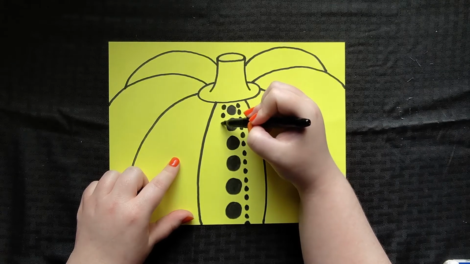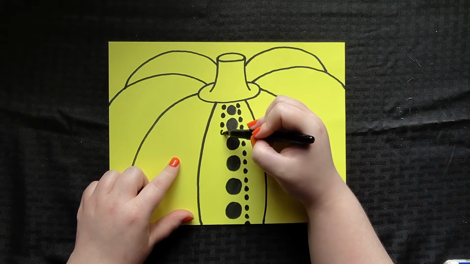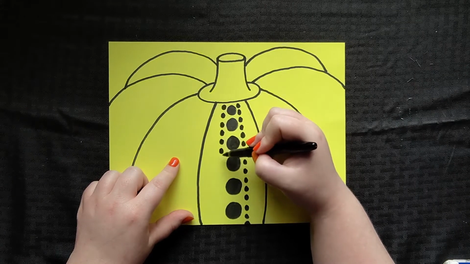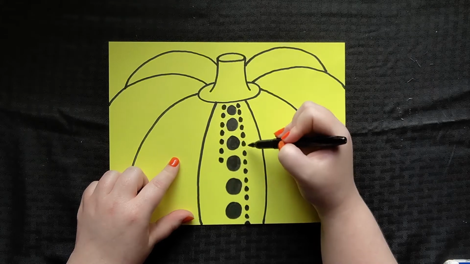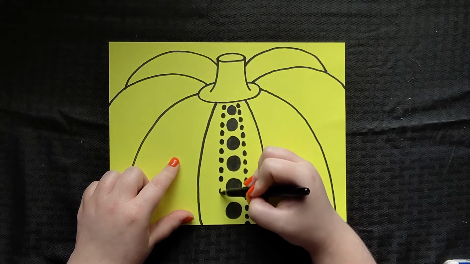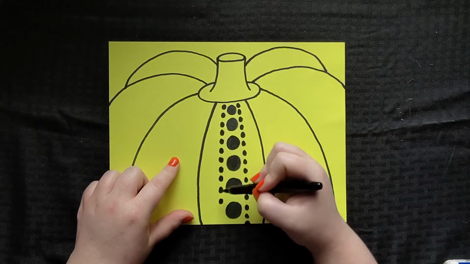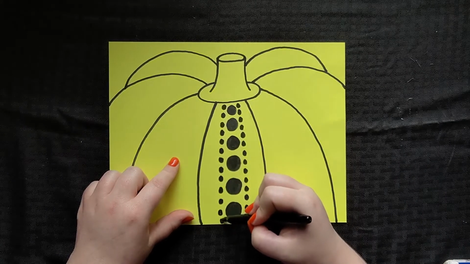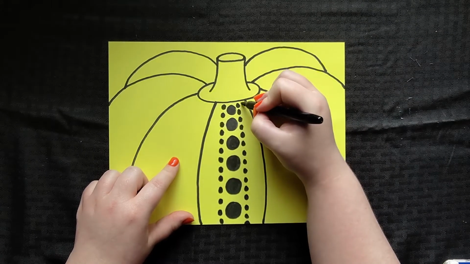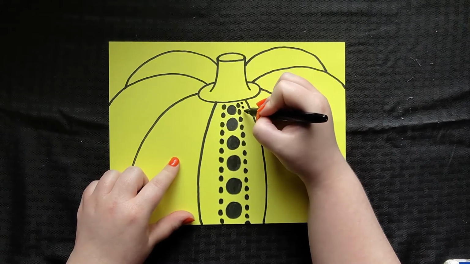All right, we need another line on this side because we're kind of building out from the middle. This line is going to have the same size polka dots as the last line we did. Okay, and then we're going to make them a little bit smaller. So coming out, I'm just going to kind of dot.